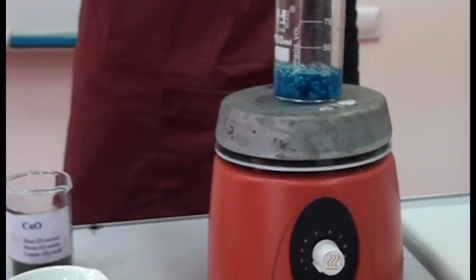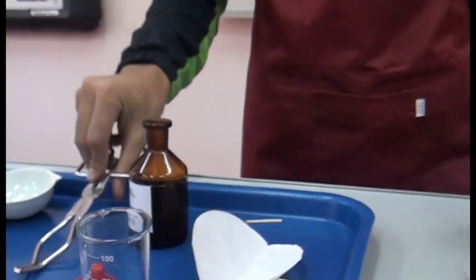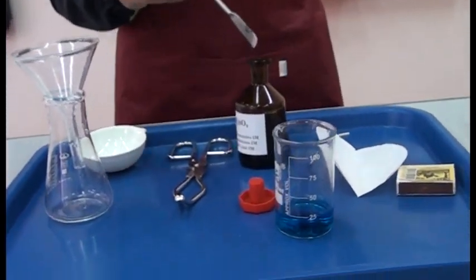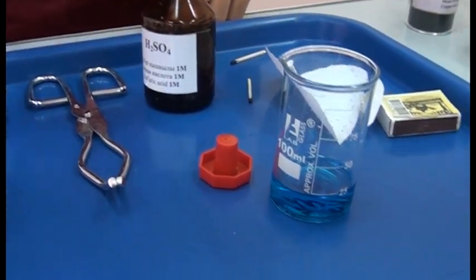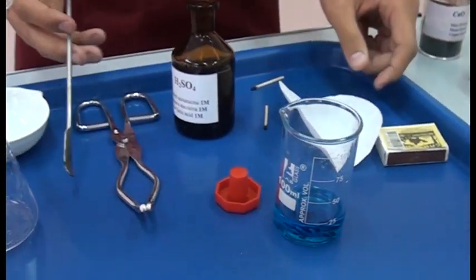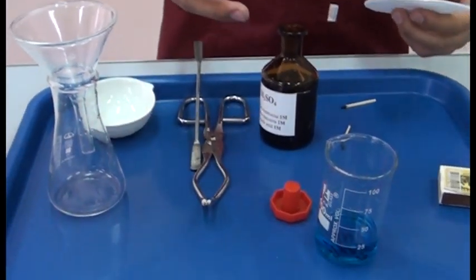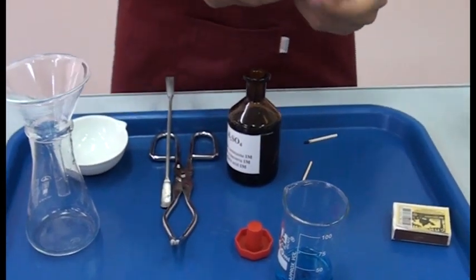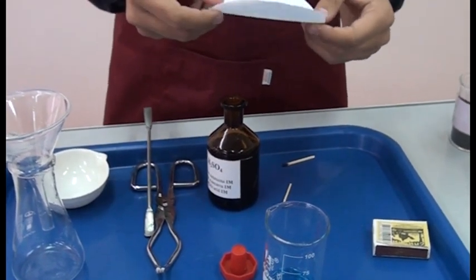Then we take it, and as you see, we have the blue mixture of copper ions, and we must separate the copper sulfate and copper oxide, so that we have filter paper.